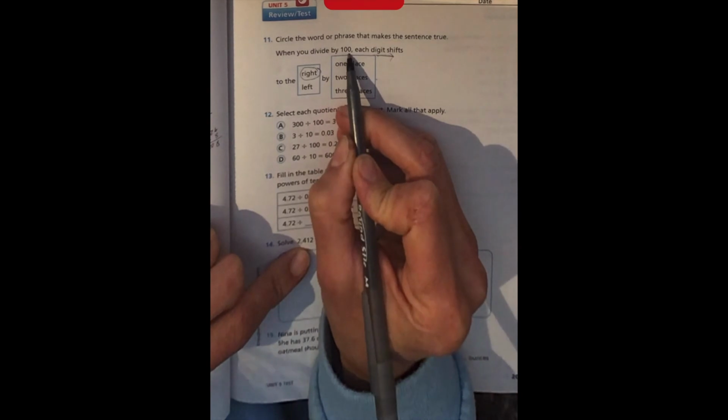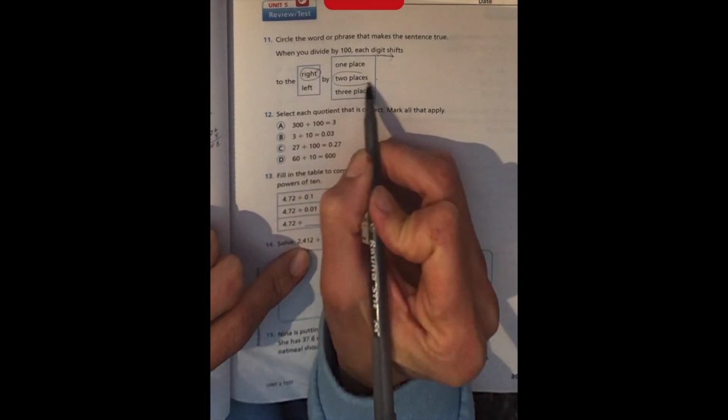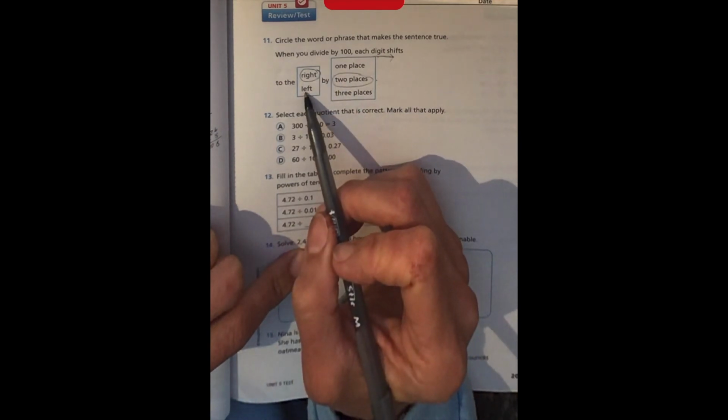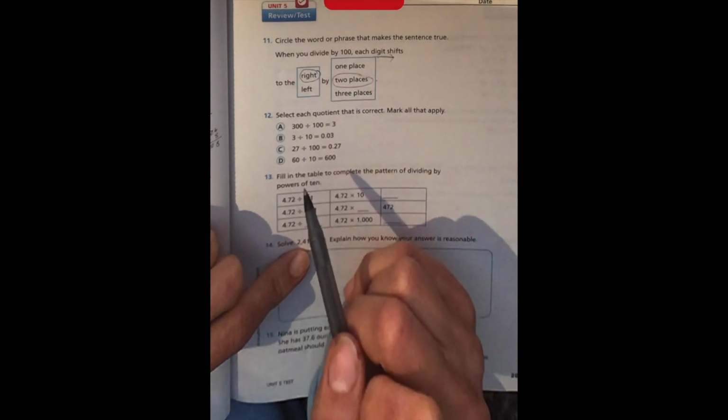Now, if I'm doing 100, there's 2 zeros, so that is 2 places. If it said multiply, they would probably shift to the left. If it said 10, that would be 1 place. If this said 1,000, that would be 3 places, okay?